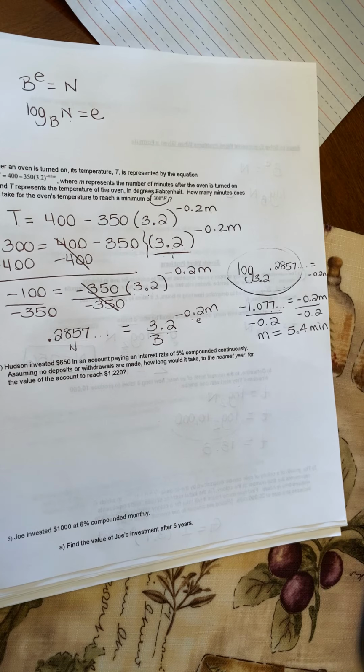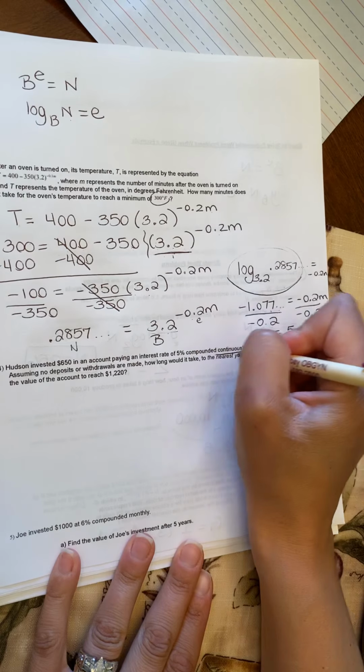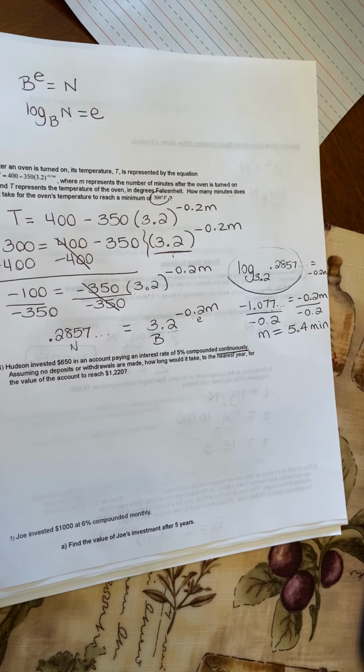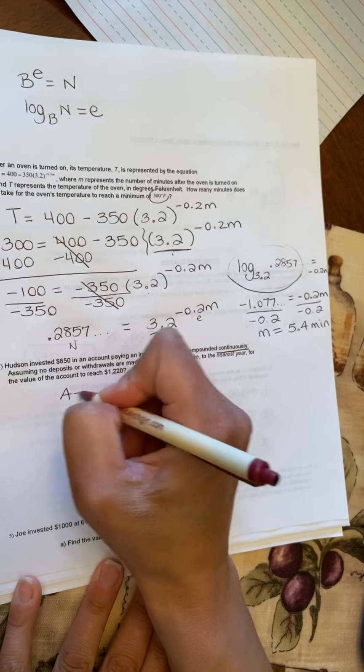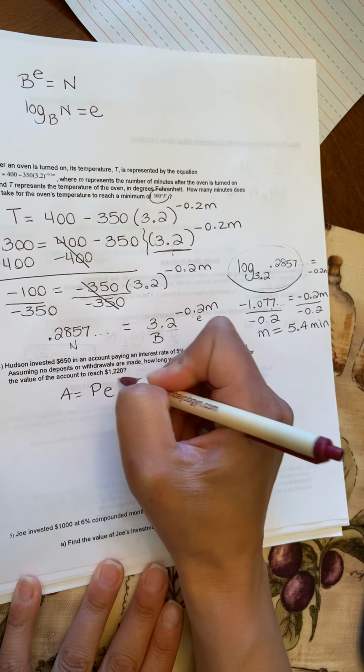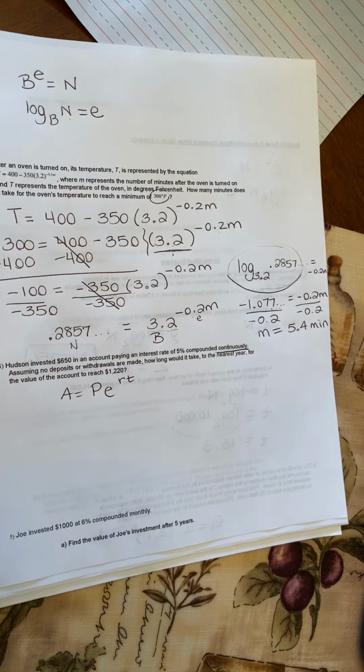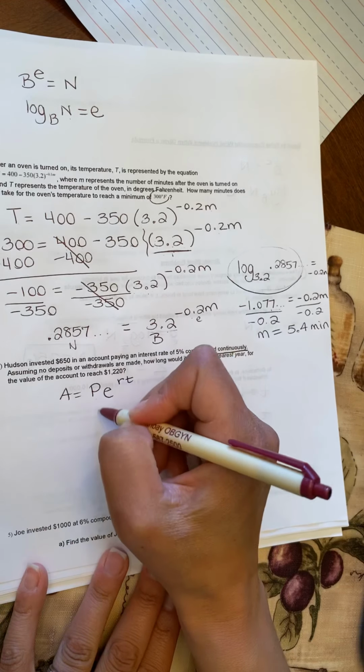Okay, Hudson invested $650 in an account paying an interest rate of 5% compounded continuously. Right there's my key word that we need to know from day one, that compounding continuously is the formula PERT. So A equals P times E to the RT. So he invested $650 into the account. That means that he put into it. Therefore, that is my P value.